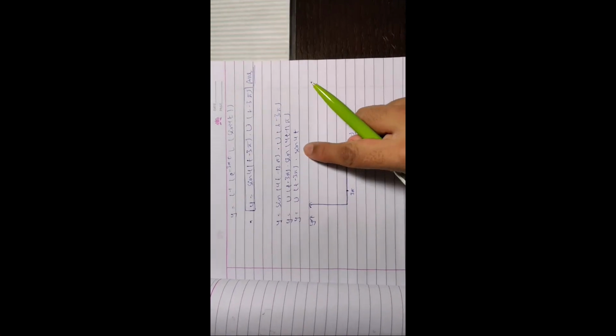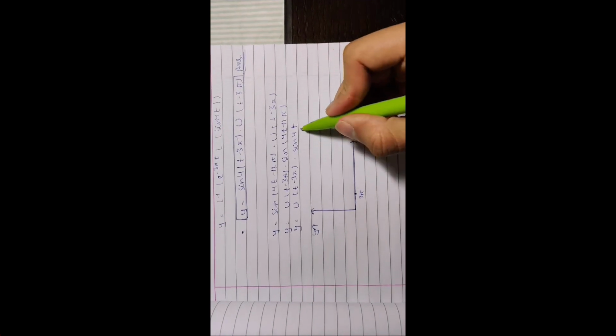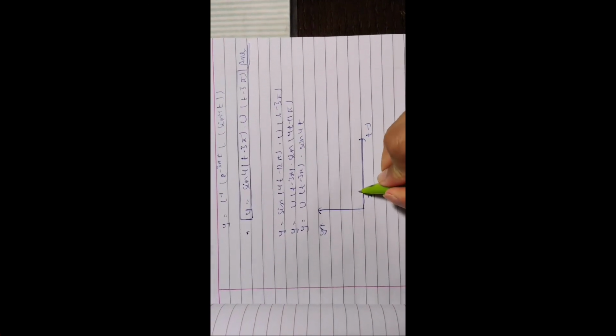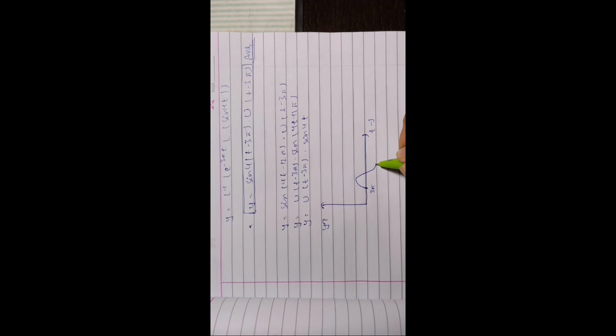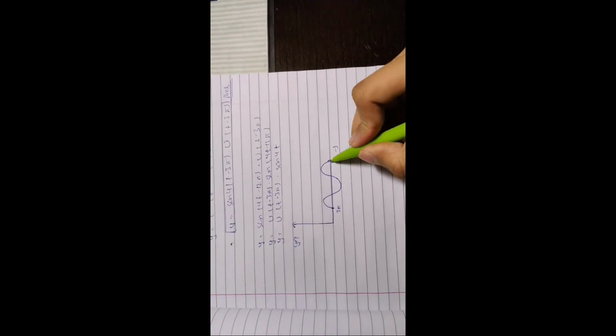After 3 pi it will be a graph of sine 4t. It will be a little bit squeezed because its frequency is 4 times. So it will be like this, and it will go on till infinity. So before 3 pi the value of y is 0. Now it will follow the sine 4t graph, and this goes on infinitely due to undamped conditions.